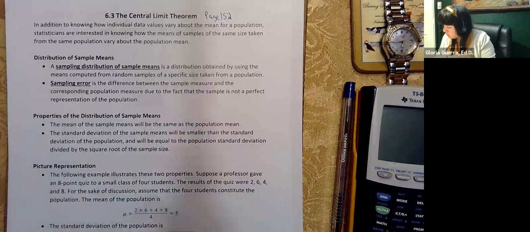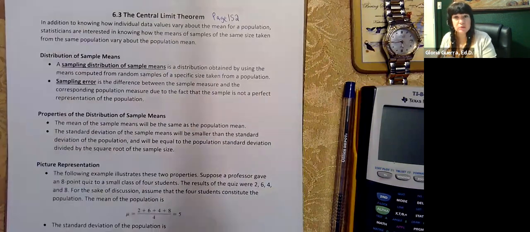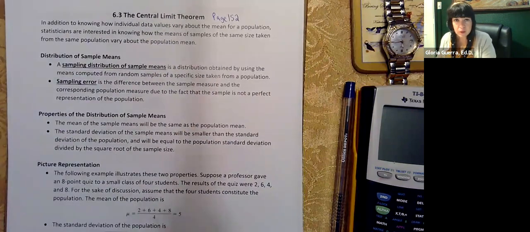Okay, so let's see. I'm going to read over some of this material, the vocabulary, and some of this I'm just going to gloss over because it's theoretical, and then go to the problems. I don't think some of this is really needed, but I'm going to show you how to work some of the problems.